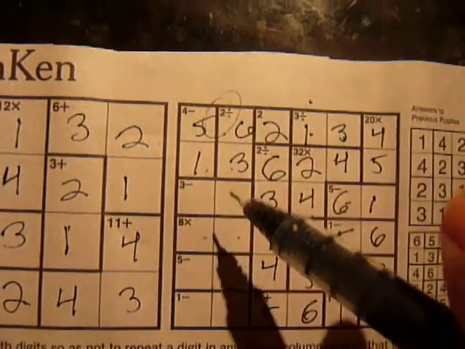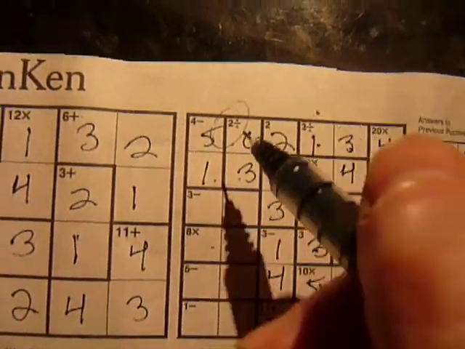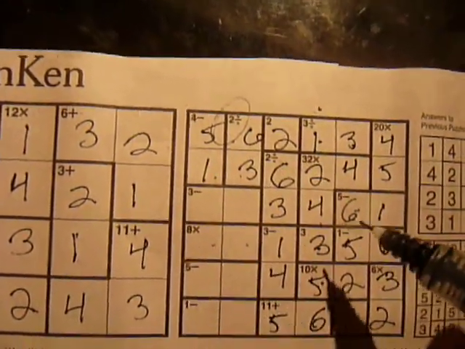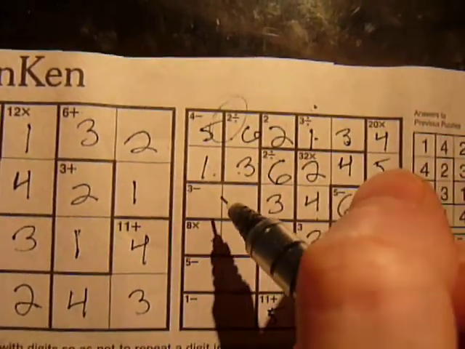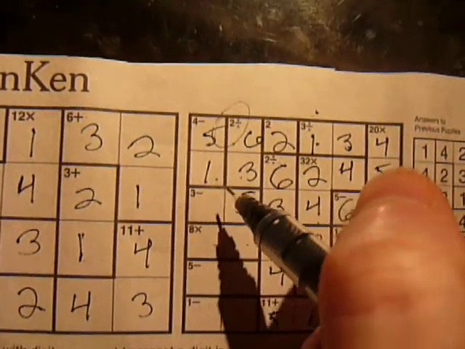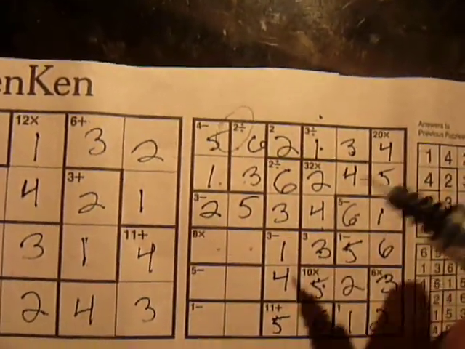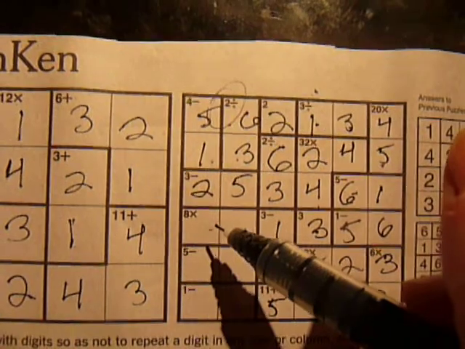Alright, so now we can look for where these numbers would show up down here, because these are the last spots for them. So here we can see that where's our final 5 going to be? We've got a 5 there, a 5 there, a 5 there, a 5 there, a 5 there. Last spot. 4 and 2, right?